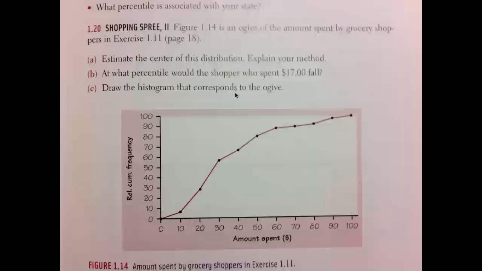C says draw the histogram that corresponds to the ogive. We're going to omit C. You would use the procedure that I talked about, seeing the ranges. We could construct the bins, but we're not going to do that on this problem.